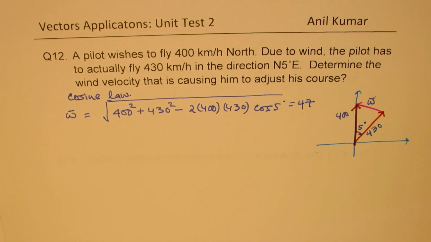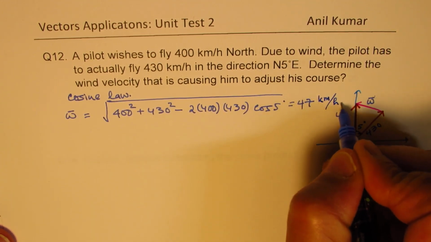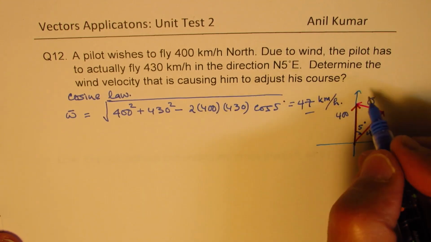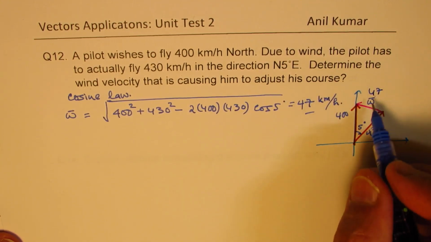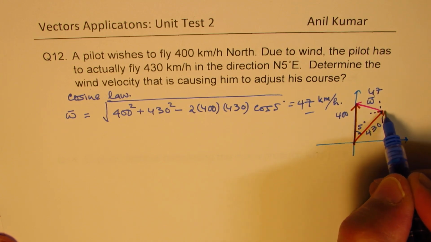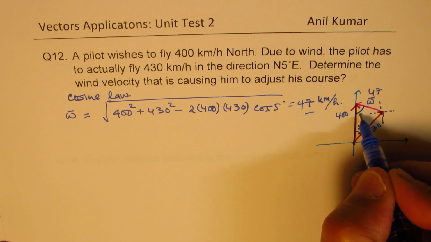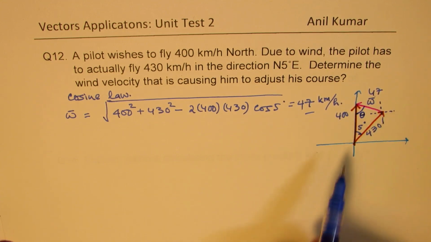So we get this as a magnitude of 47. So wind velocity is 47 kilometers per hour. Is that clear to you? So we got this as 47. Now the idea is to find the angle also, right? Without that, it is incomplete. Vectors means you need to find the angle. So it's a good idea to find this angle. Let's say this angle theta we'll find.